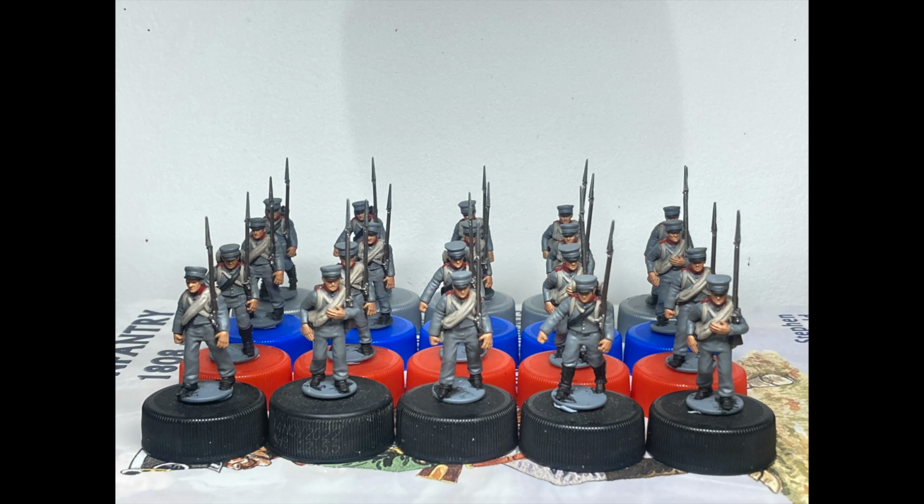Here's a quick work in progress shot of some reservists I've done the base coats on. These are the plastic Wargames Atlantic ones, to which I'll be adding a couple of Perry metals to spice up the battalions a bit.